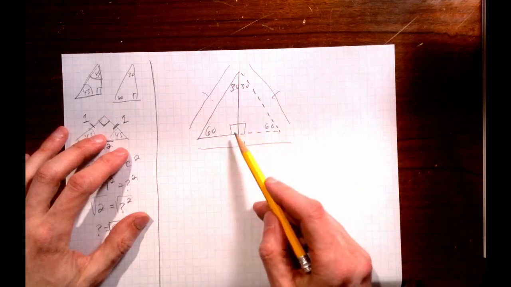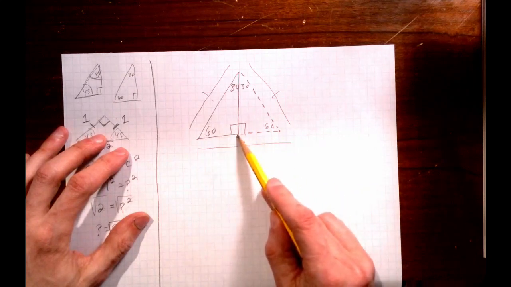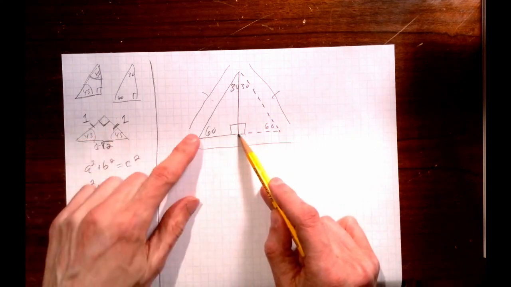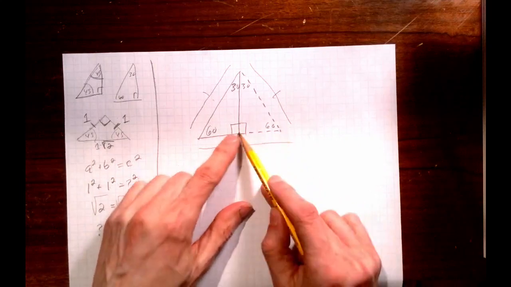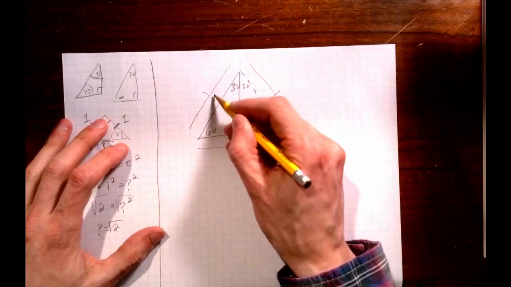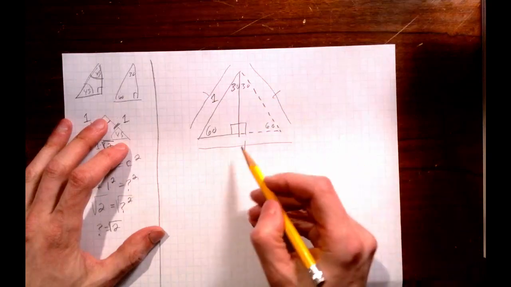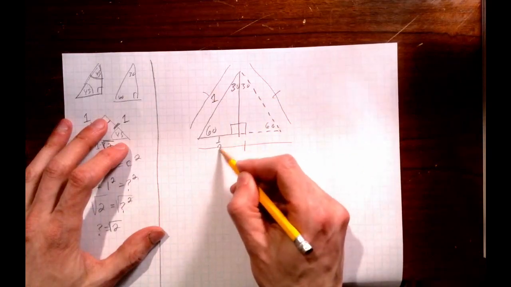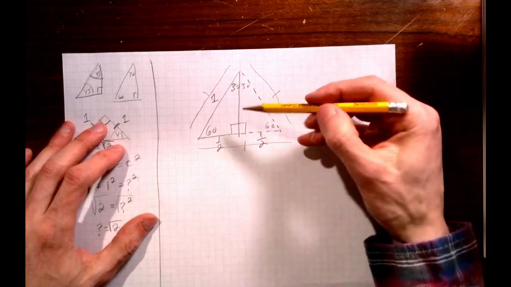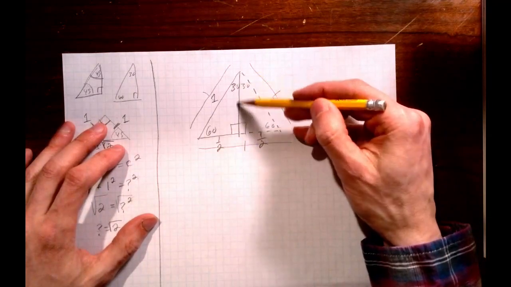And, bonus, because this is a mirror image, this is half of this thing, and this is half of this thing. These are equal. So I know if I call this 1, then this will be 1/2, and this will be 1/2. I don't, however, know what this is.